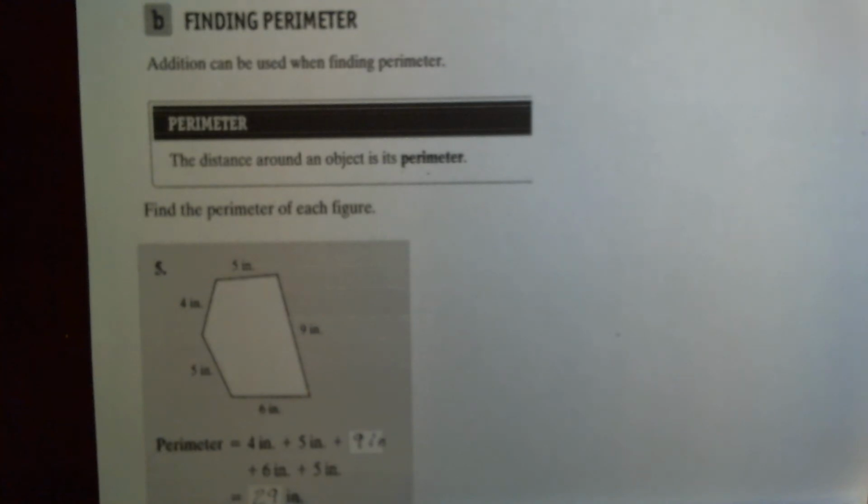And by the way, it is important when we do an application that we include the units of measure. In other words, it's important to write the word or the abbreviation inches here. So we are adding the same quantities in terms of measurement.